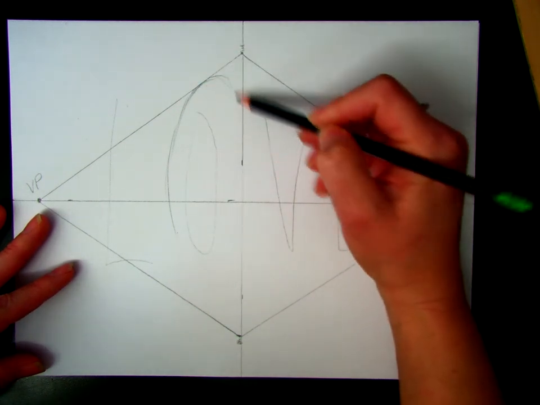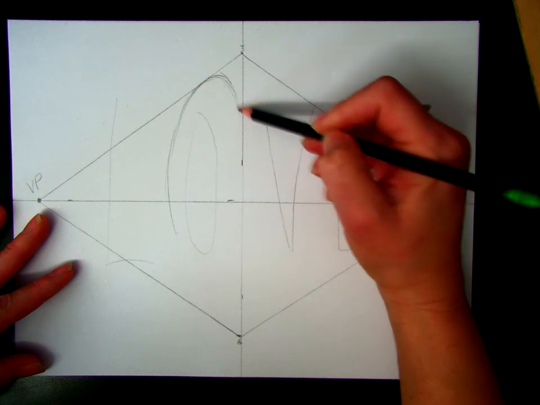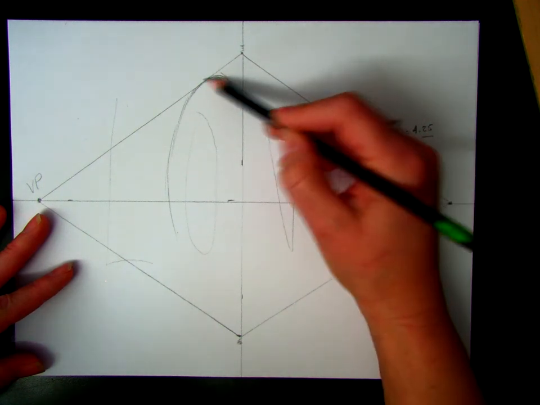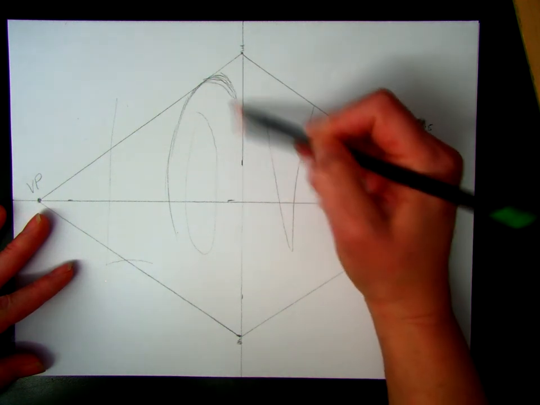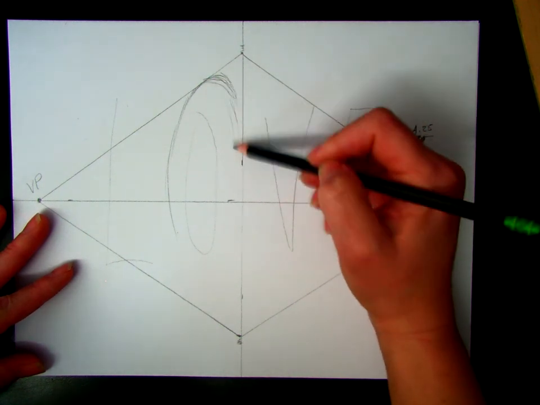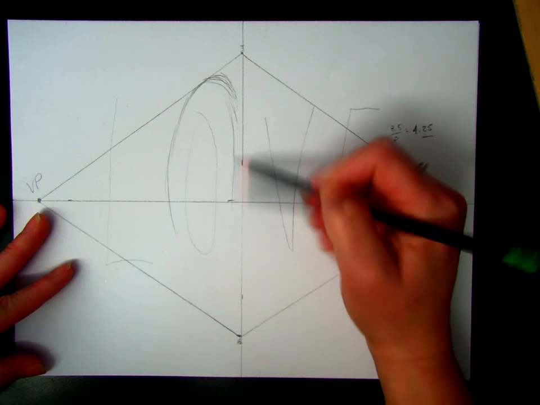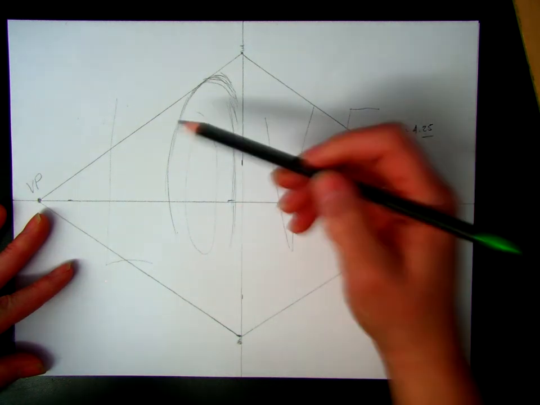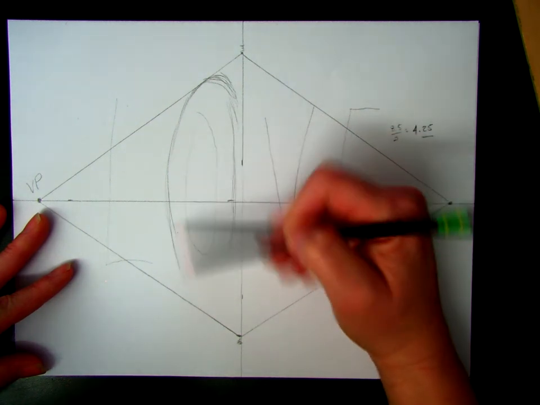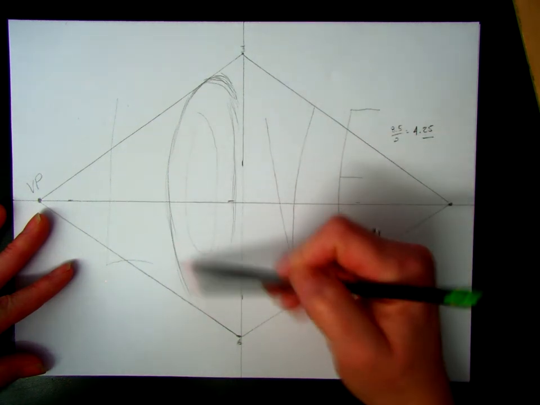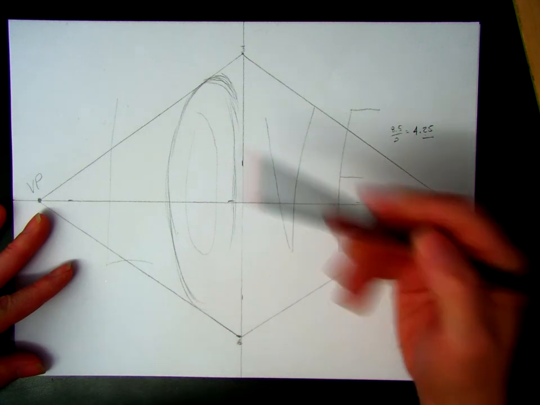And of course, I'm trying to draw lightly until I'm sure of my line. So hopefully you guys can see what I'm doing here. Can you guys see it? I'm going to take that as a yes.